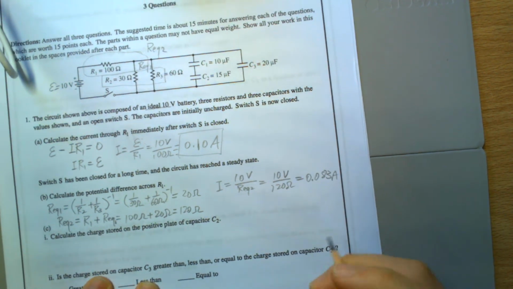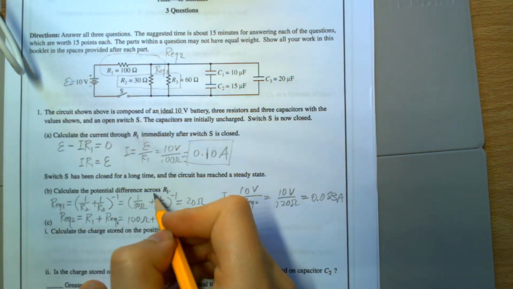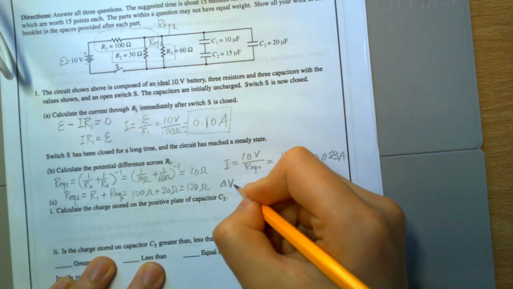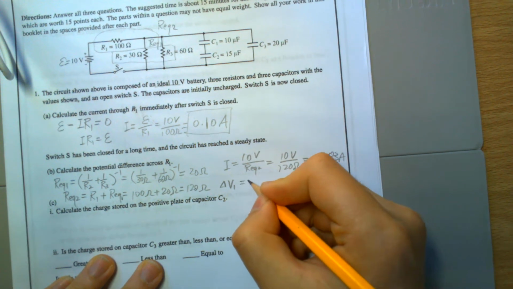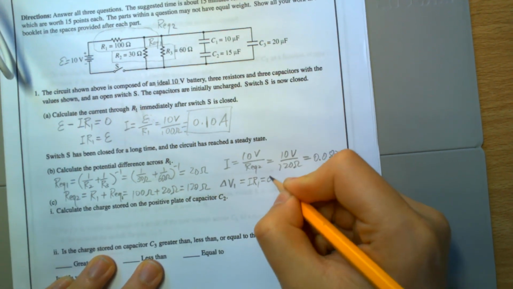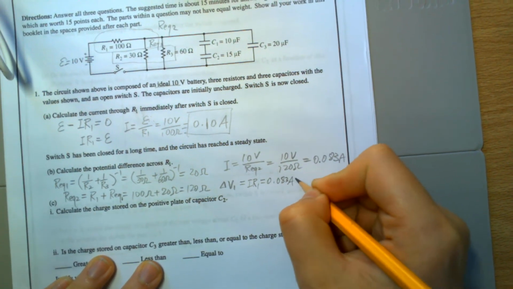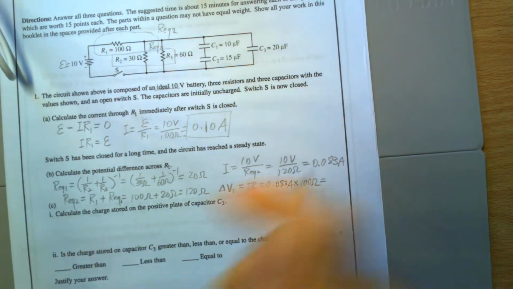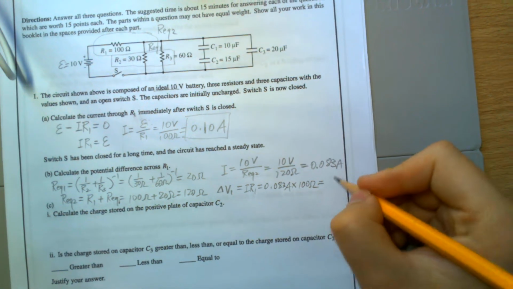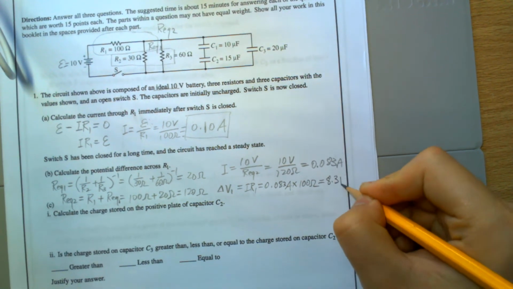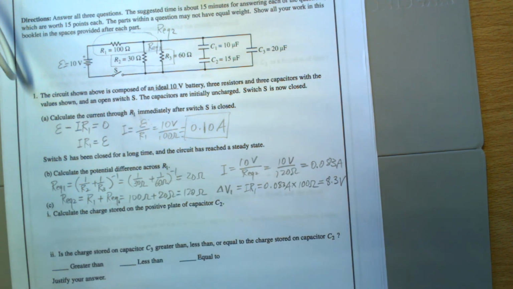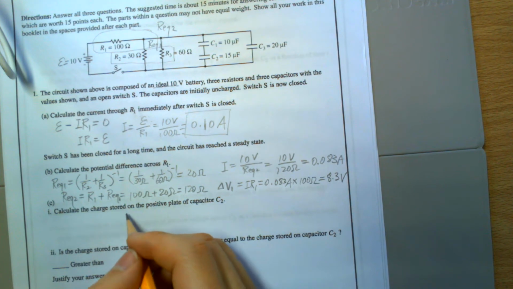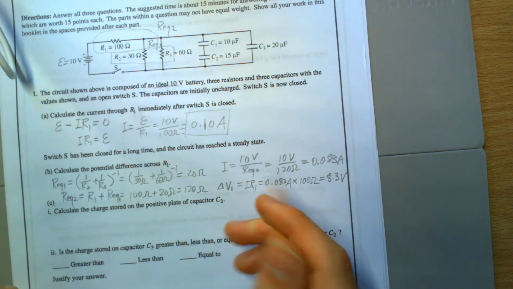Now we need to calculate the potential difference only through R1. Therefore, the potential difference delta V1 is equal to I times R1, which is 0.083 amps times 100 ohms, and that should be 8.3 volts. Okay, part C, part 1. Calculate the charge stored on the positive plate of capacitor C2.